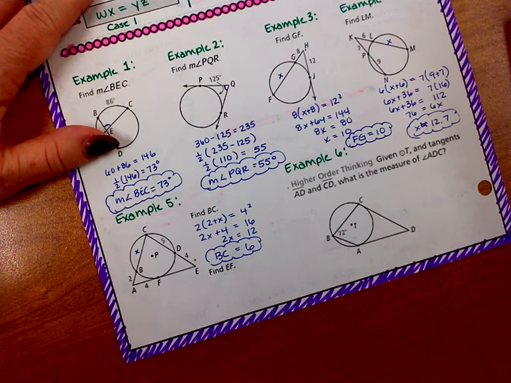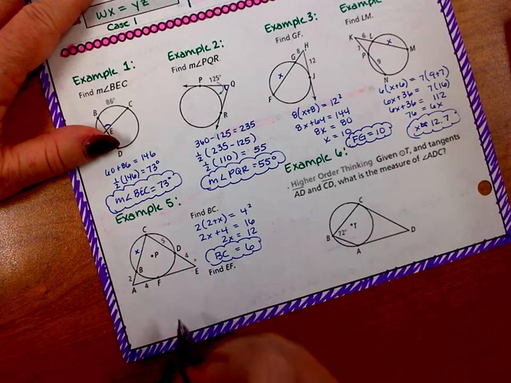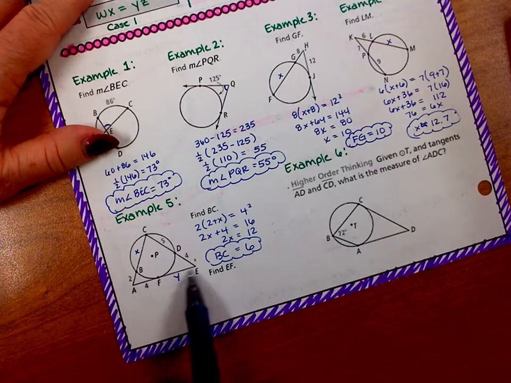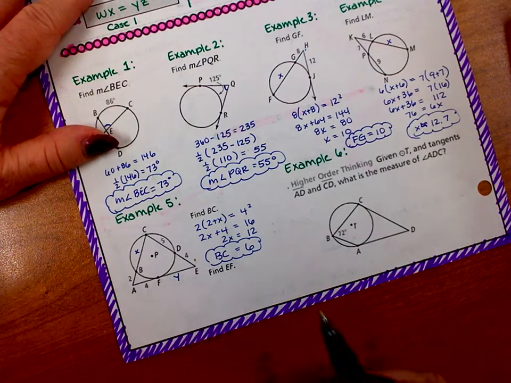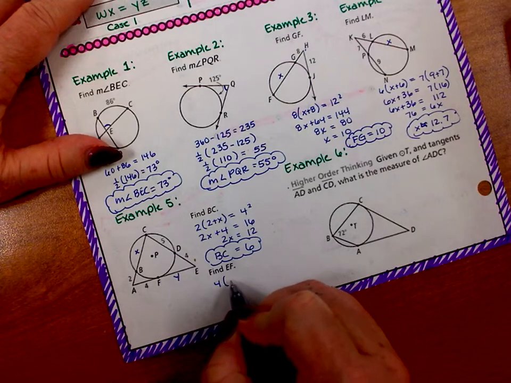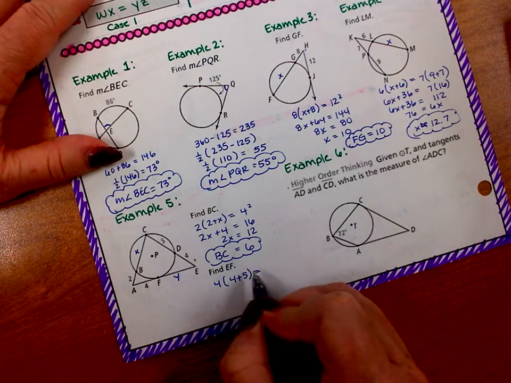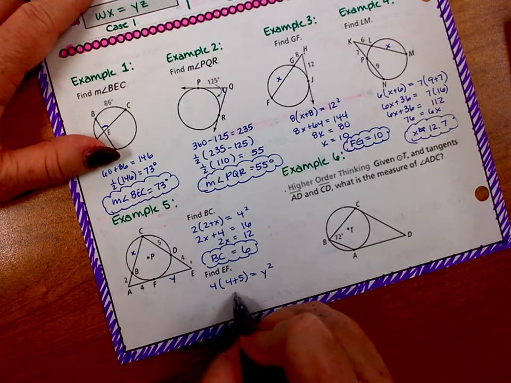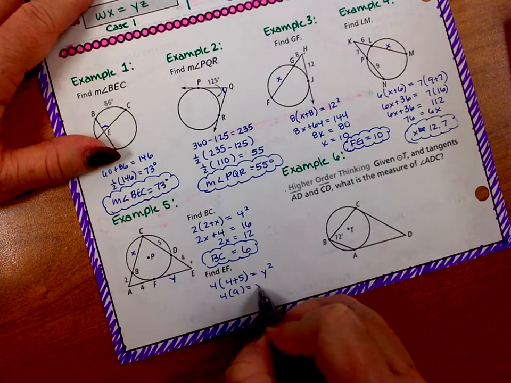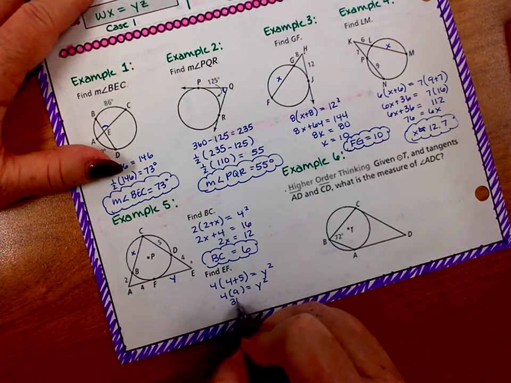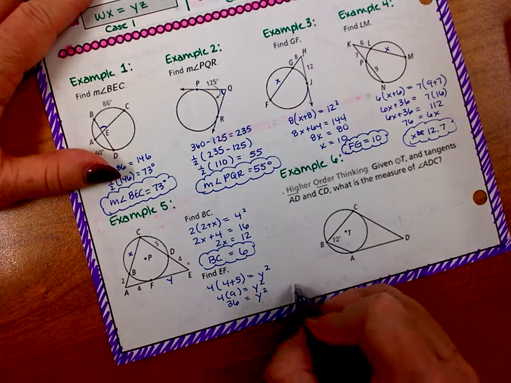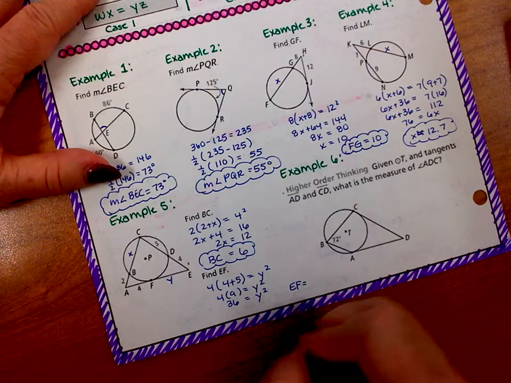Okay, now we want to find EF. EF is right here. Let's call this one y, so that we don't get it confused with this one up here. So we're using this one and this one. And this is a tangent out here. So we're going to say 4 times 4 plus 5 is equal to y squared. Okay, so this is 9. So 4 times 9 equals y squared, or 36 equals y squared, which means that EF is equal to 6.